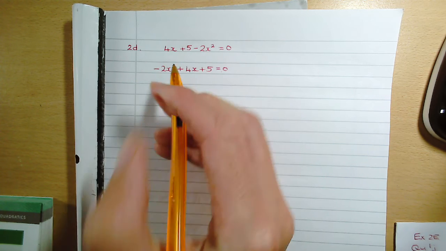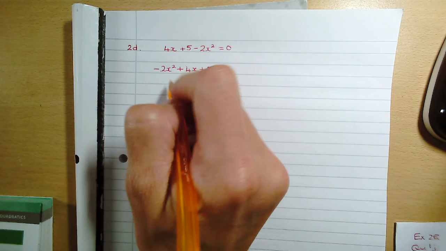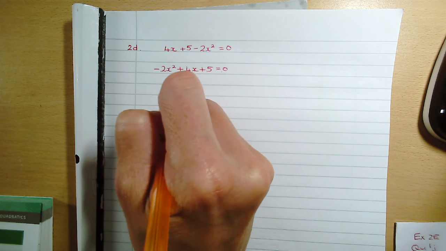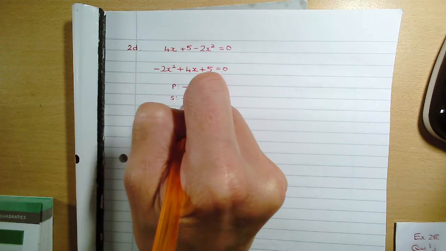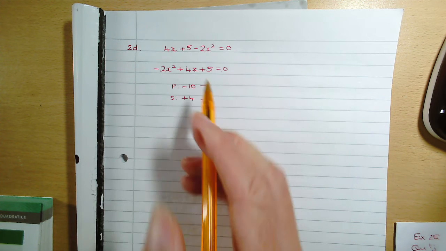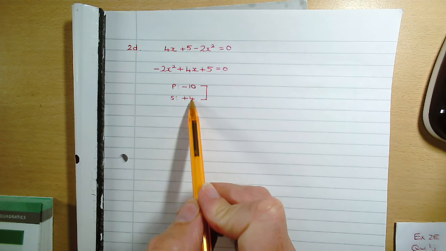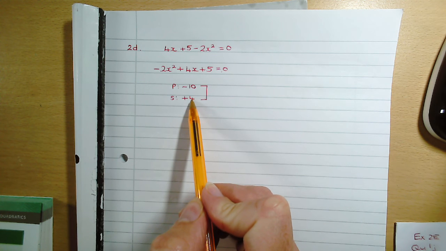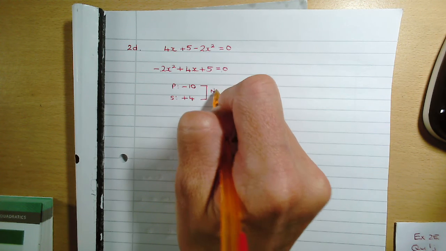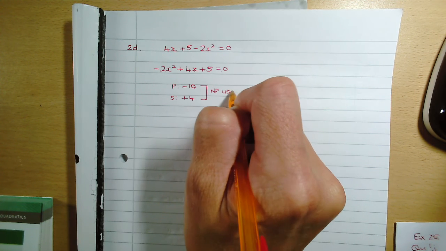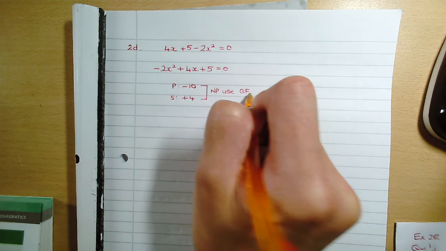So product, negative 2 times positive 5 is negative 10. And the sum here is positive 4. And we're trying to get two numbers that multiply to give negative 10 and add to give positive 4. Problem is, again, we can't find two numbers. So not possible, use quadratic formula. So identify A, B and C.